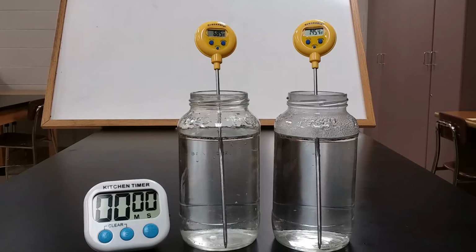So today, we're going to use some dye. We're going to put it in these jars, and we're going to use it to see the motion of the molecules that make up water. In fact, it's this motion of molecules that actually creates the temperature.